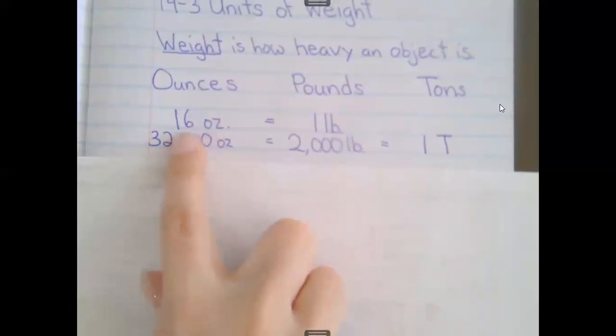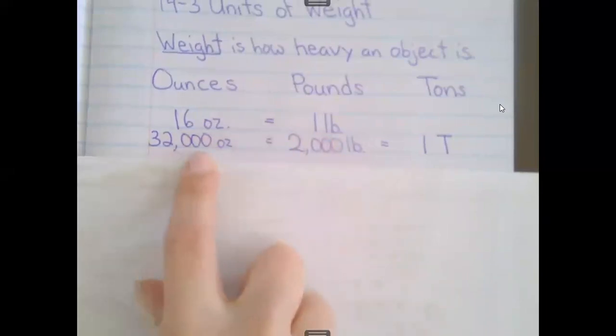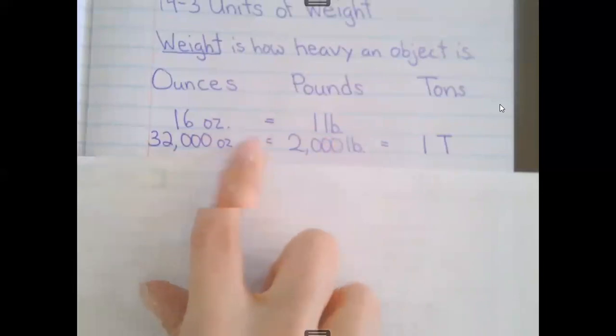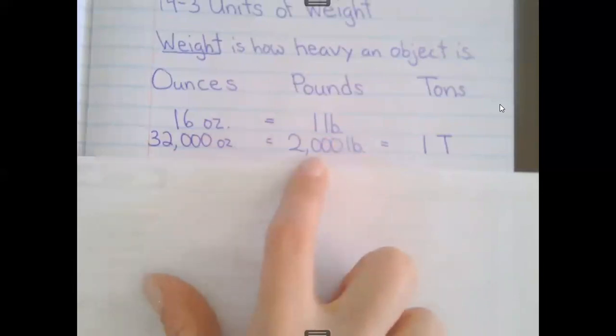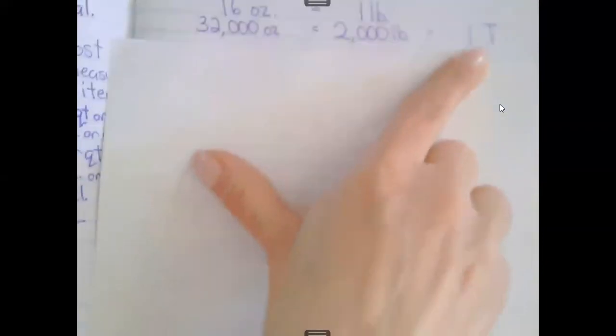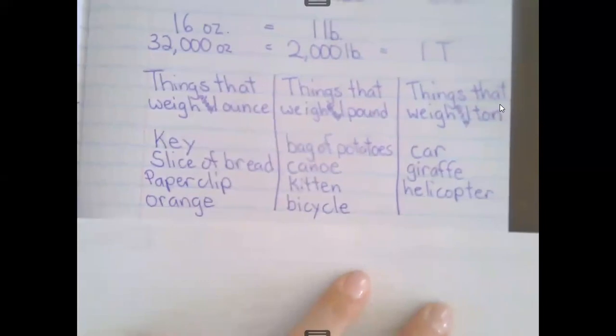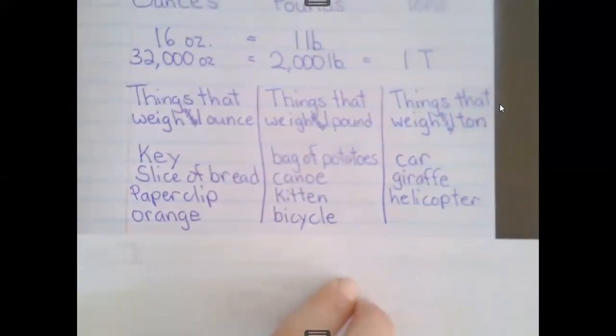If we have 16 ounces, it's equivalent to 1 pound. If we have 32,000 ounces, it's equivalent to 2,000 pounds, which is also the same as 1 ton. But I know some of you are like, okay, Mrs. S, these are numbers. This doesn't make a little bit of sense to me. So let's try something else. Let's take a look at this chart right here and review this.